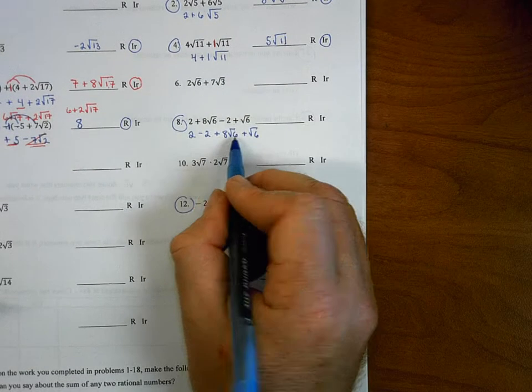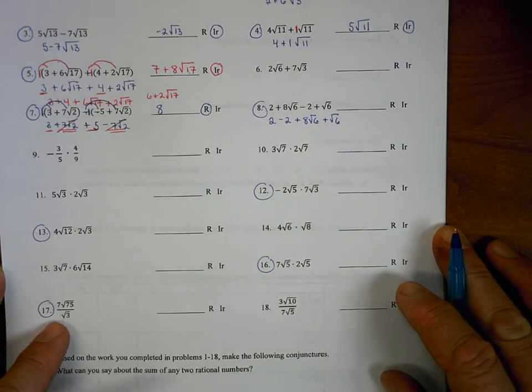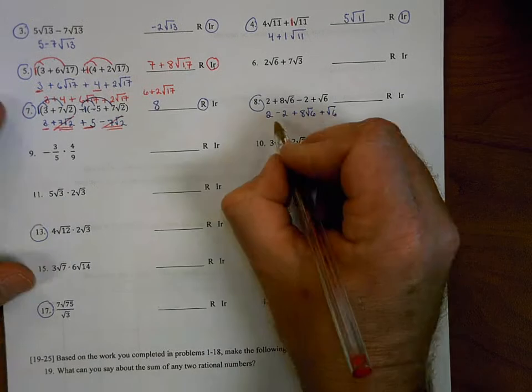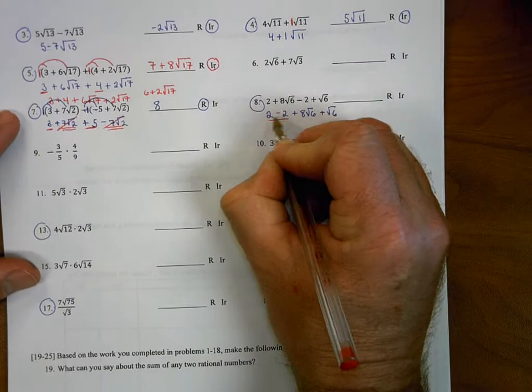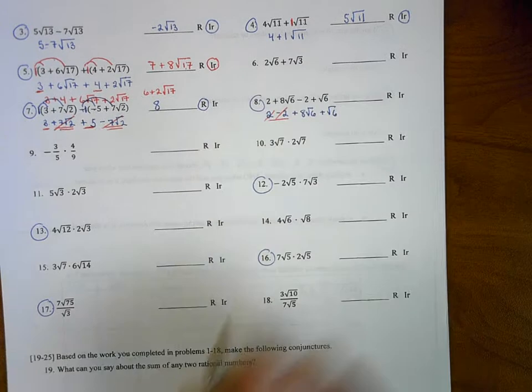This isn't necessary, but it's helpful so that when you group the numbers together, you're going to be able to see when you have like terms. So putting 2 and minus 2 together, well, that's just going to be 0. They cancel each other out.